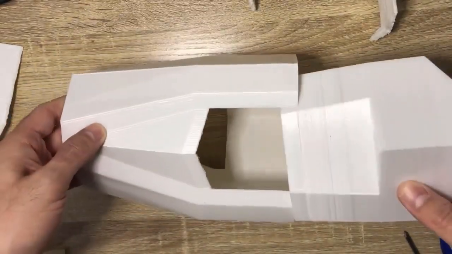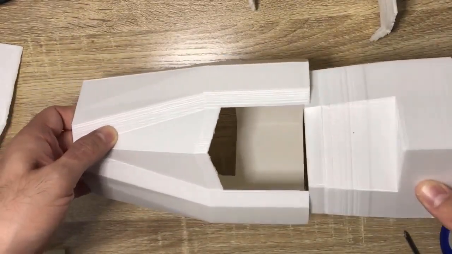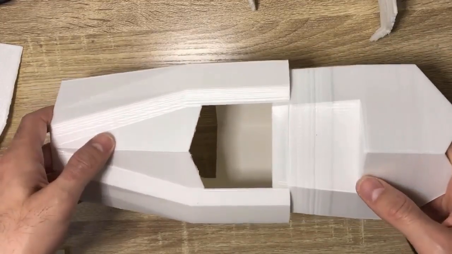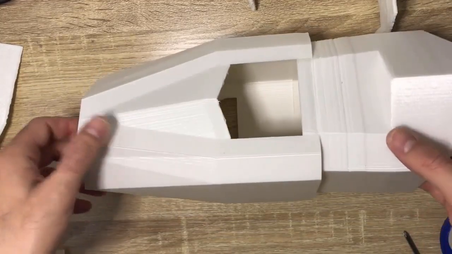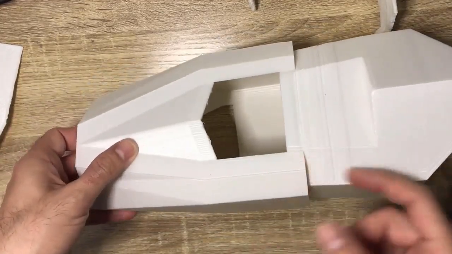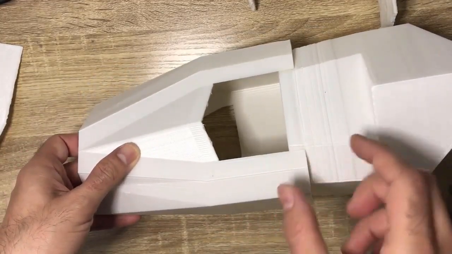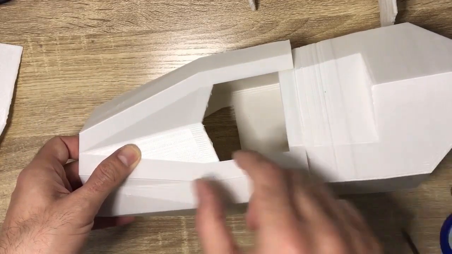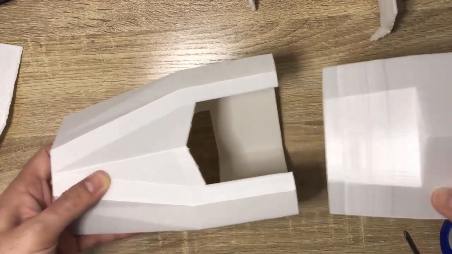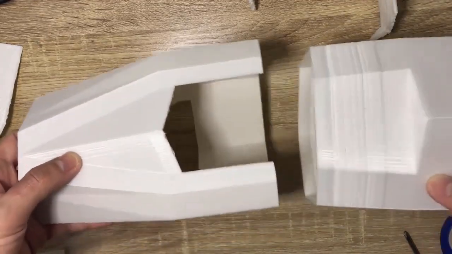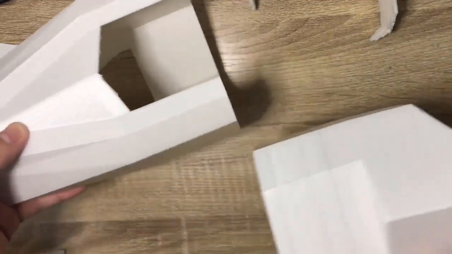So this is going to be on your arm. It's going like this, and it needs to go all the way in. I mean, you don't need to put it all the way in, but you can fit it to the length of your arm by just pushing it in and out.